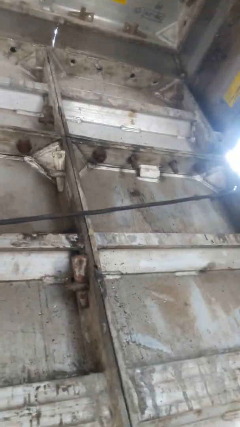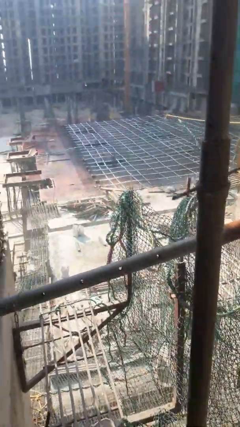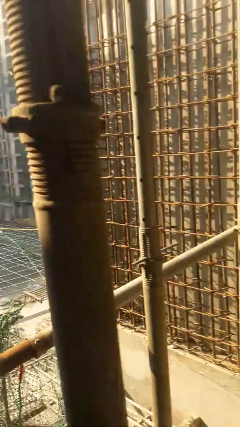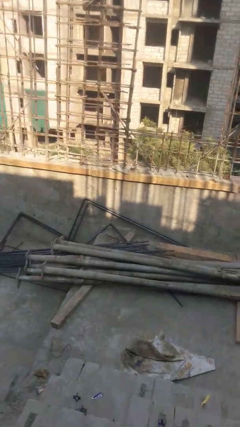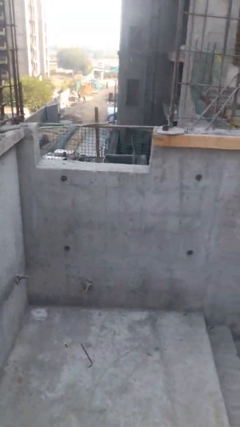There are some bolts on the top. You can see here as well. Okay, so that's the My1 shuttering. You can see the non-tower area and the whole building itself. Okay, now we'll go down. We'll see if we have anything else. You can see some of the scaffoldings are kept here, and yeah.